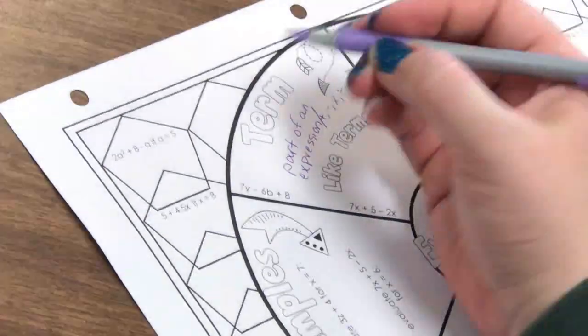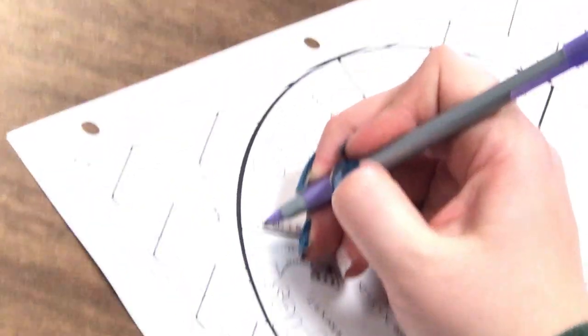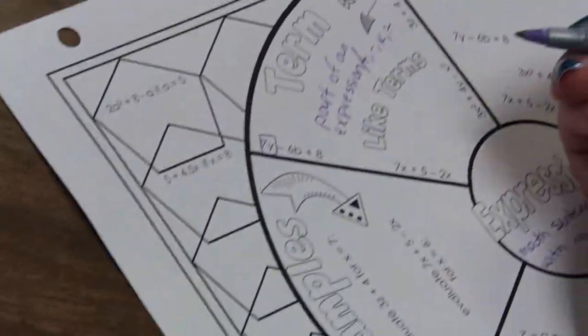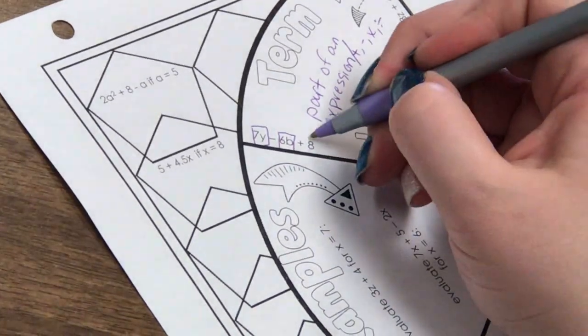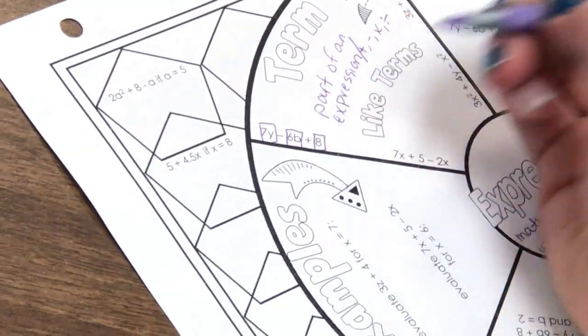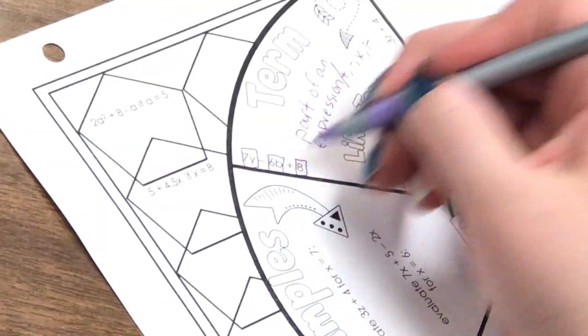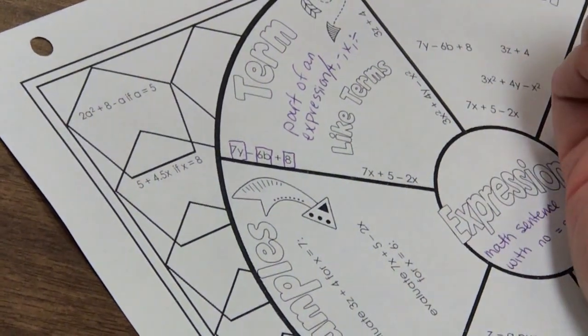Okay, such as this one. This is a term. This is a term. This is a term. So how many terms are here? There are 3.